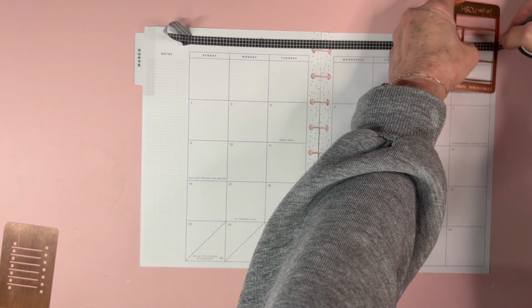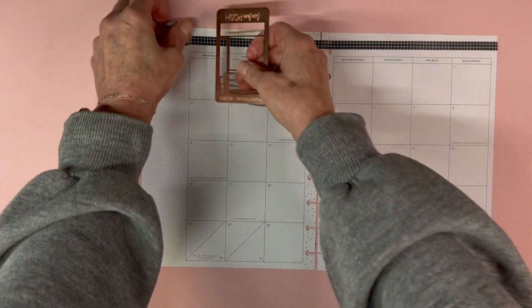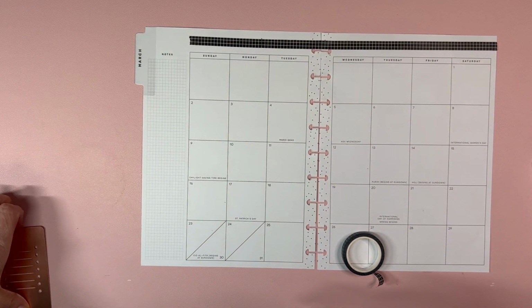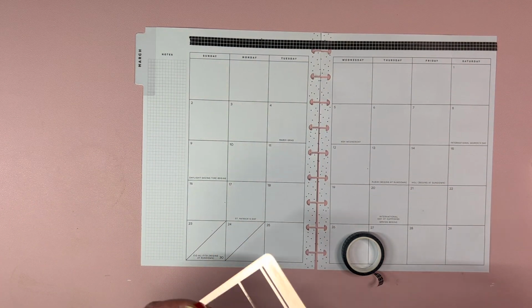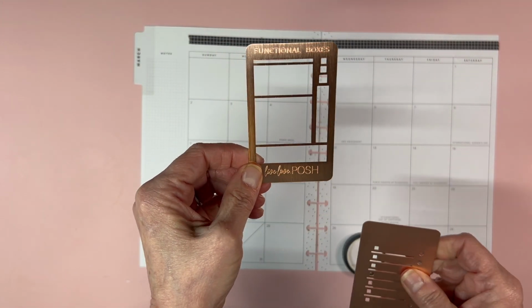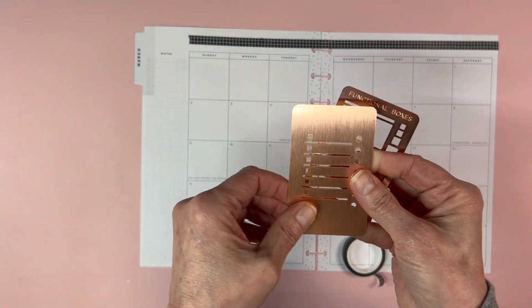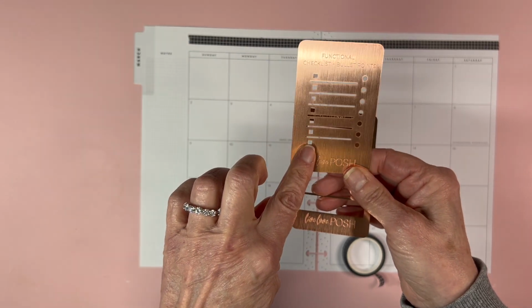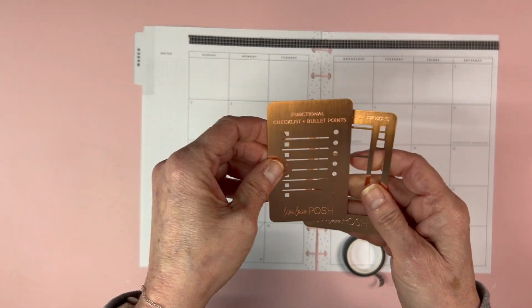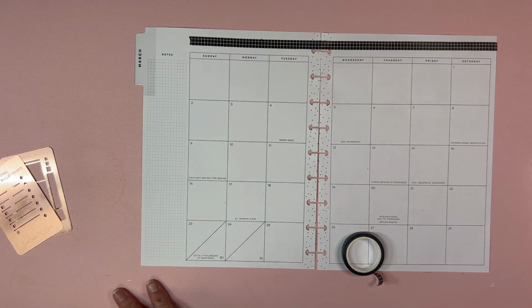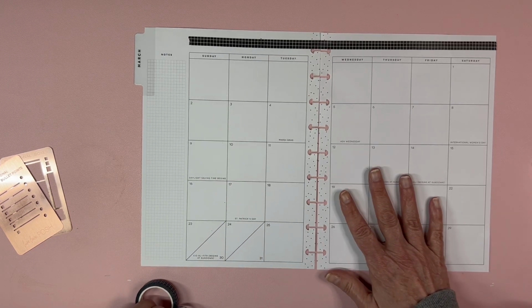And then I'm going to use my little washi cutter. These are new washi cutters. Love Posh just came out with these, and I love these. Not only are they a washi cutter, but they're also a stencil where you can trace your own boxes, your own checklist. And then here's another one. You can draw lines and either have squares for the check-offs or circles. So it's just a great little washi thing to have. I have already used them a lot, and I've only had them a couple of days. Okay, so now that's done.